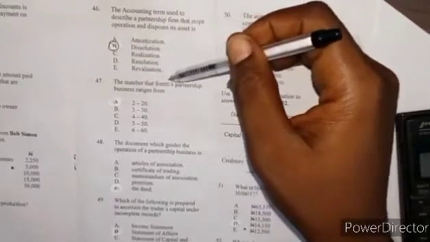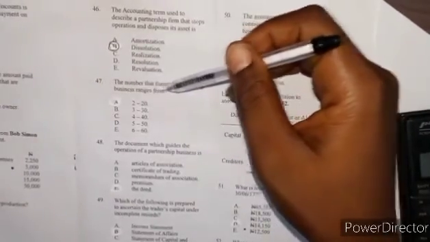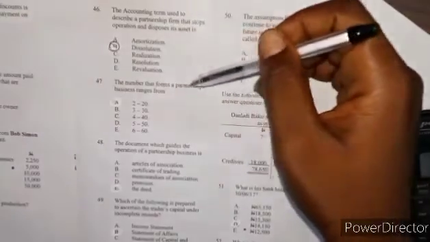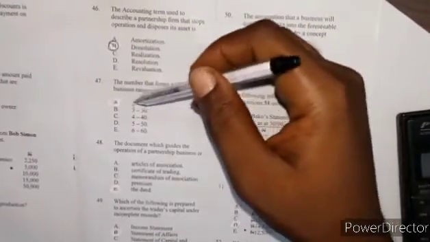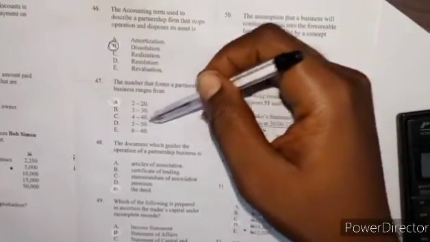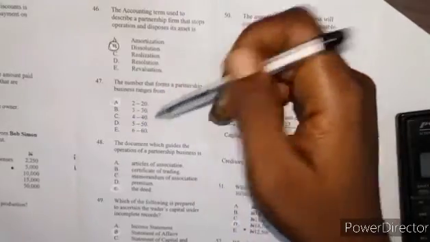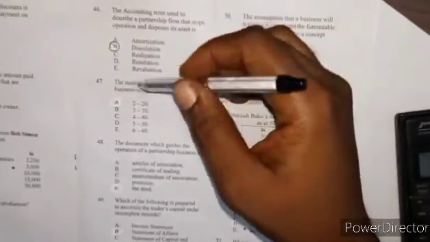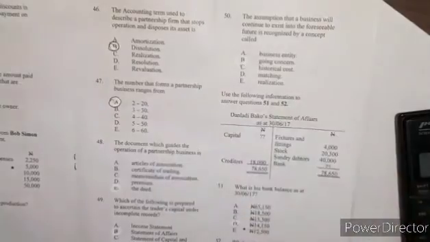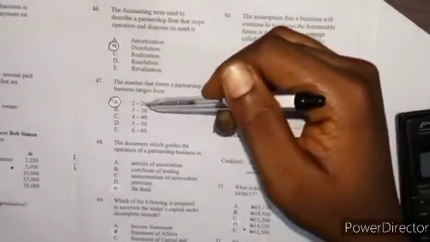47. The number that forms a partnership business ranges from dash. A. 2 to 20. B. 3 to 30. C. 4 to 40. D. 5 to 50. E. 6 to 60. The number that forms a partnership ranges from 2 to 20. Okay. If it is an accounting firm, it is 2 to 10. For other business, 2 to 20.